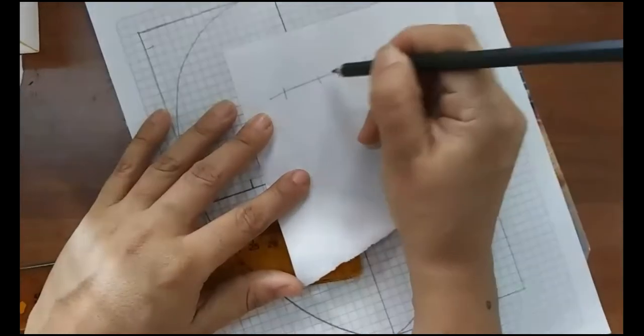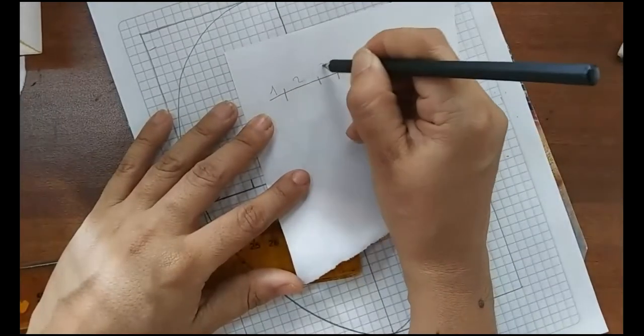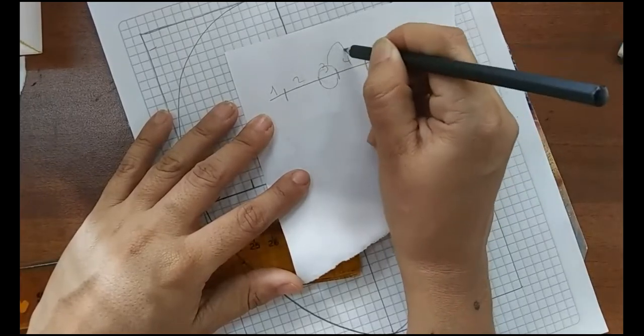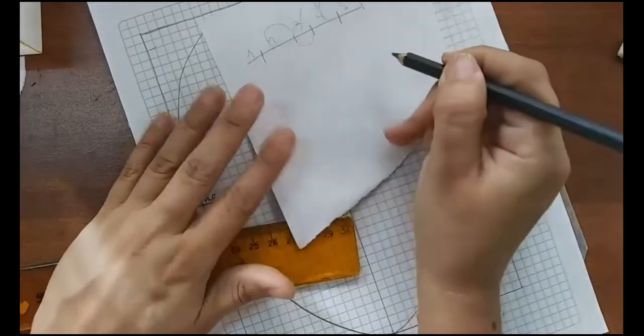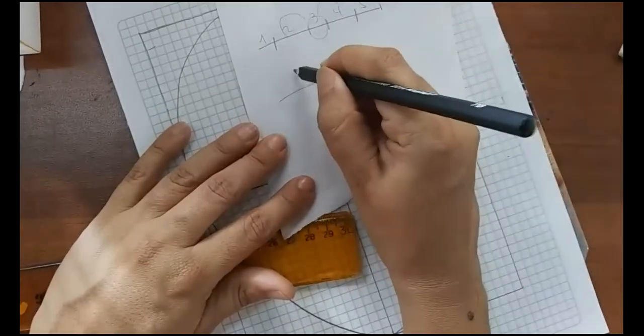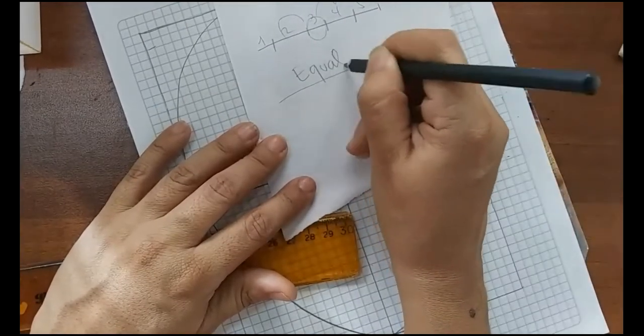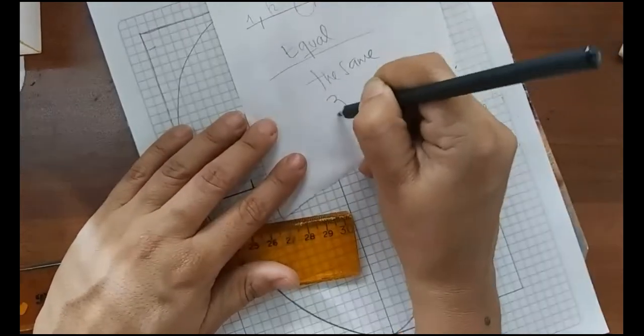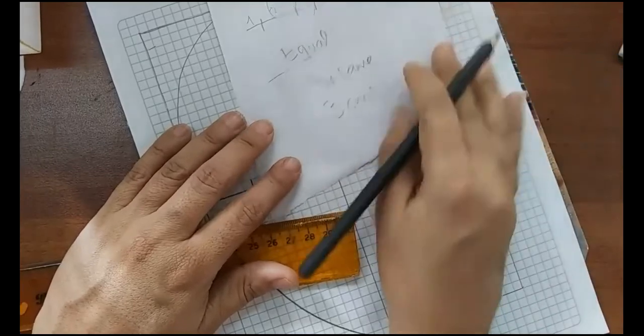Those parts are not equal. I mean, this is smaller than this and smaller than this. So they have to be equal, the same. We're going to divide each 3 centimeters.